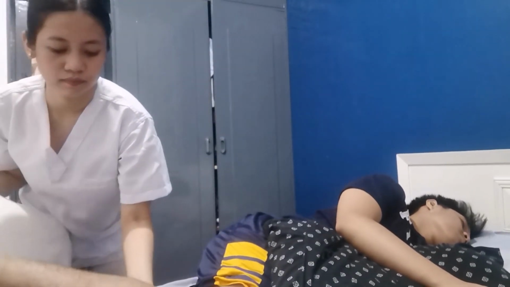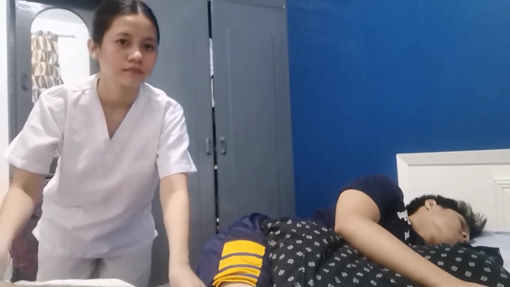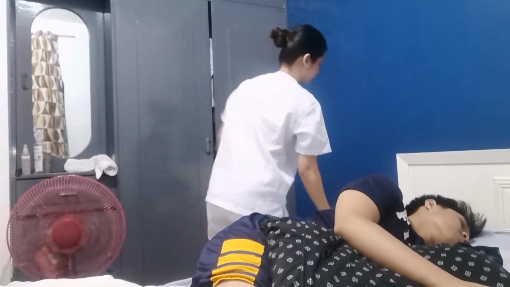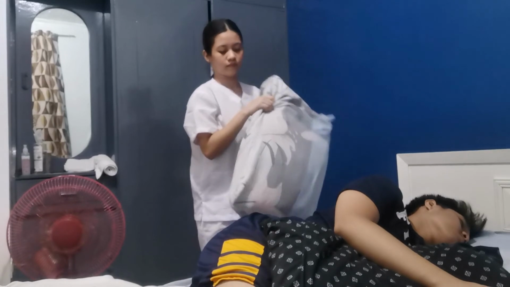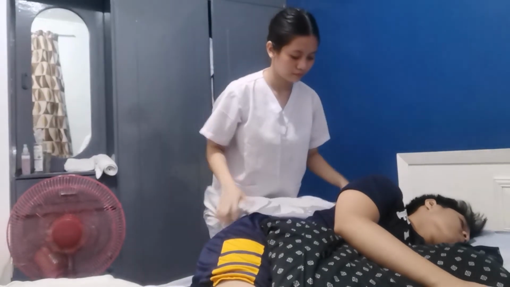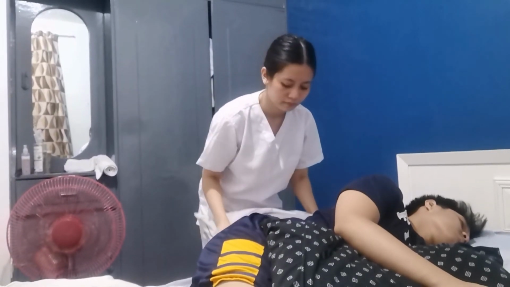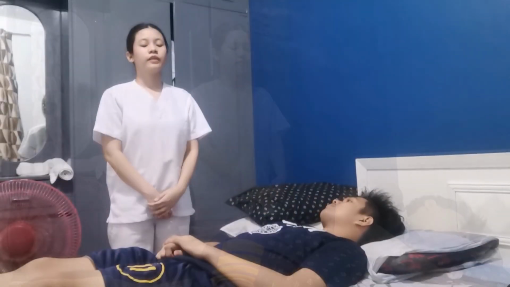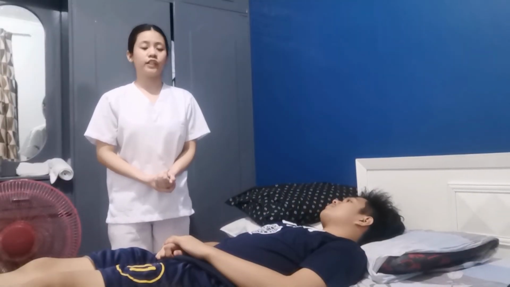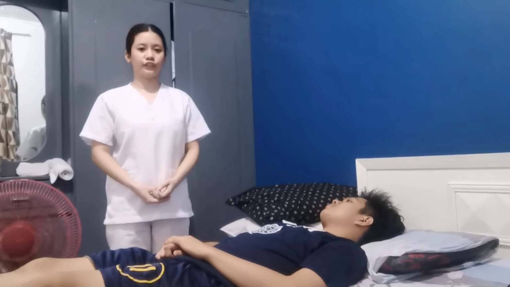Extend the leg that is pressed against the mattress and flex the other leg and place the pillow under it so that it extends from above the knee to below the ankle. A pillow may be placed behind the client to help maintain the position. Lower the bed and restore the unit. Wash your hands. We will now go to the last position, which is Sims position.